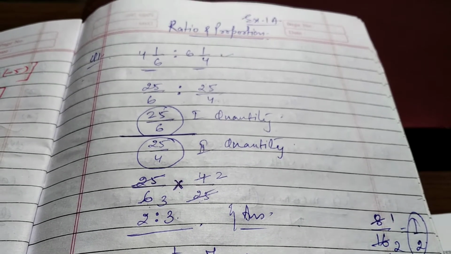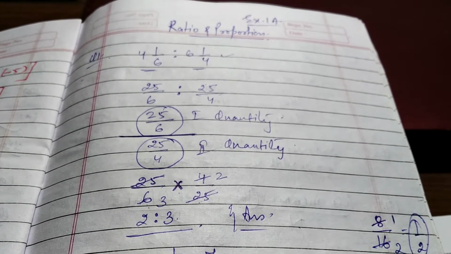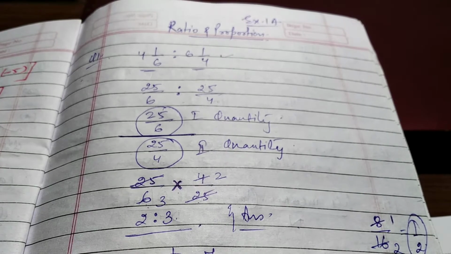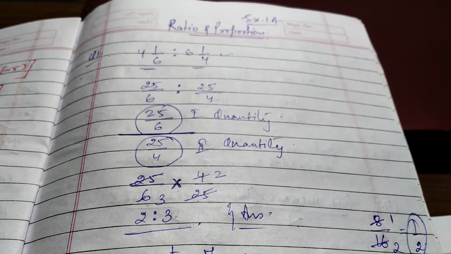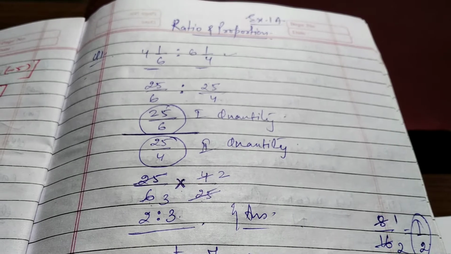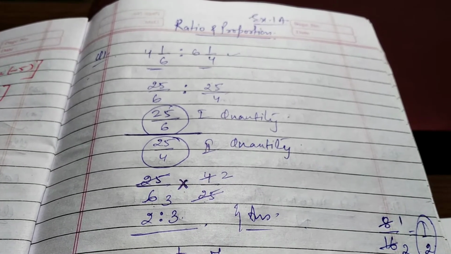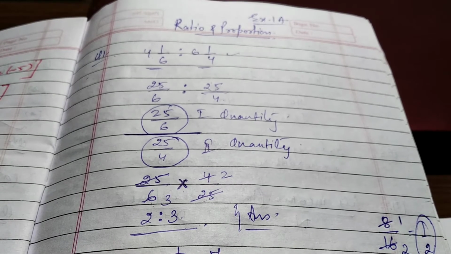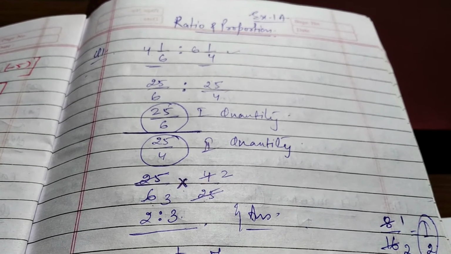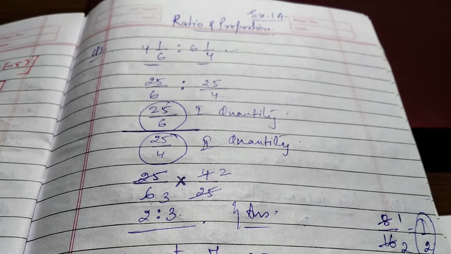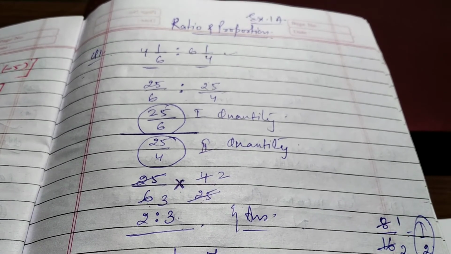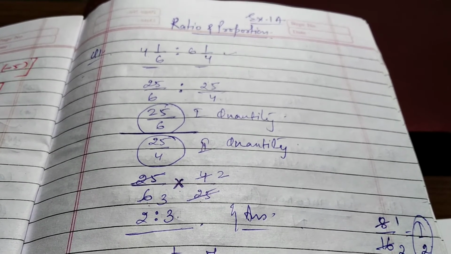Hello dear students. So till here we have completed the integers chapter in maths. 2 chapters are completed. Now moving on further, I am going to start the next chapter, that is ratio and proportion of arithmetic progression. So moving on with the chapter, let me explain you first what is ratio.